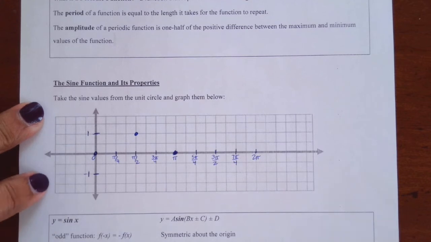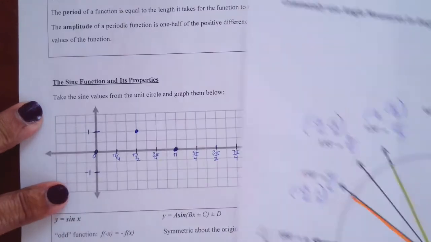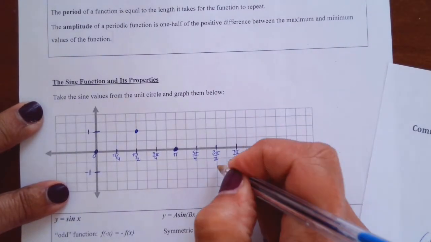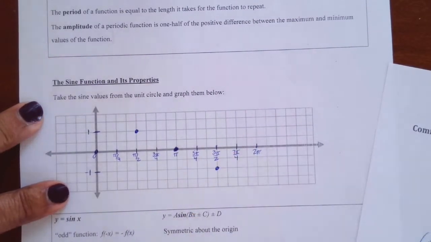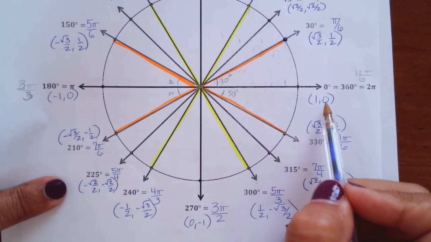And then I'm going to go to 3 pi over 2. I'm going to skip 5 pi over 2 again because that's a decimal. I don't want to graph that. So let's just graph the easy numbers right now. So the sine at 3 pi over 2 is -1 down here. And then all the way back around to 2 pi, we'd start where we were again, the sine is 0.